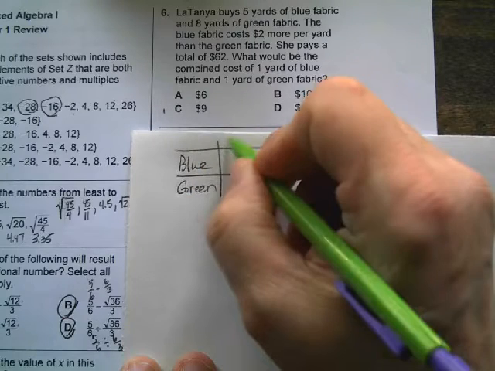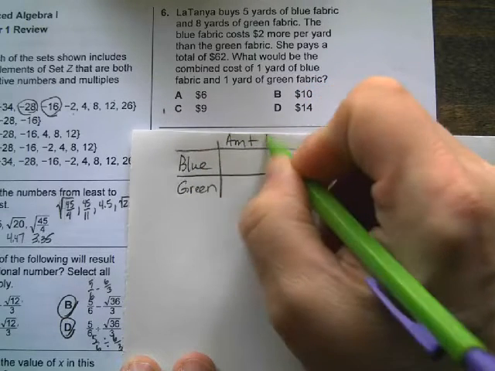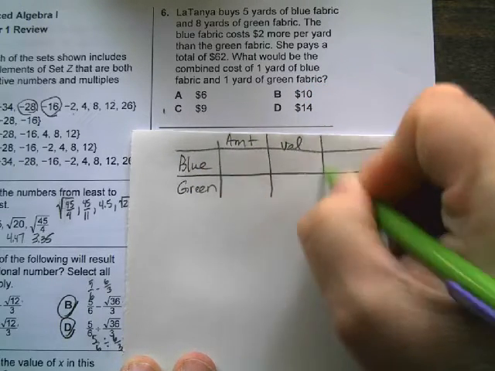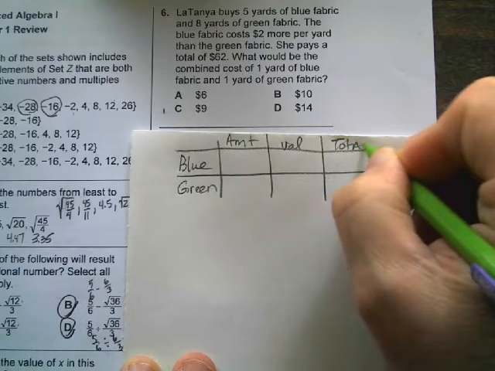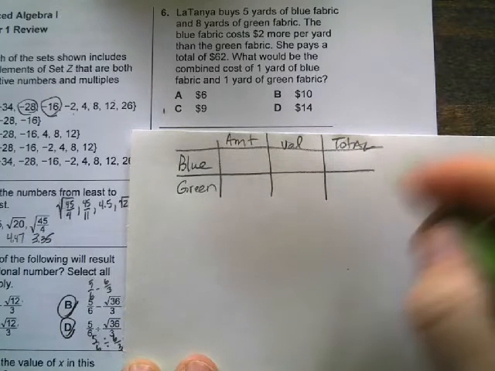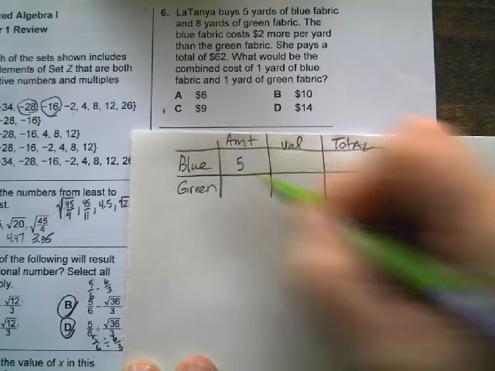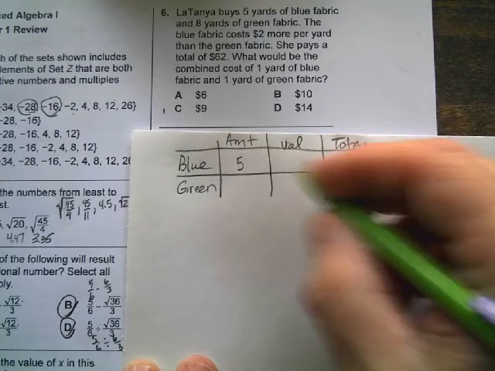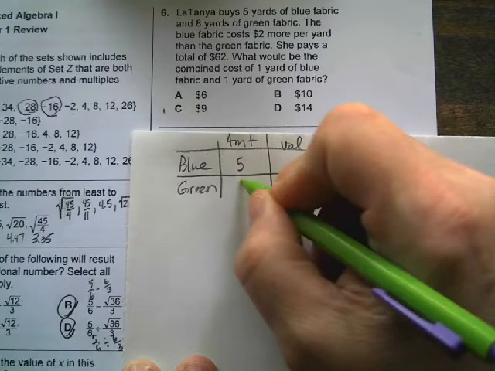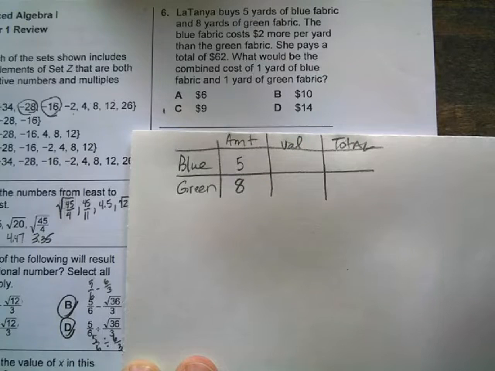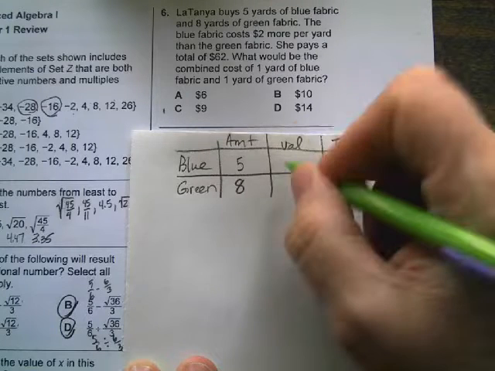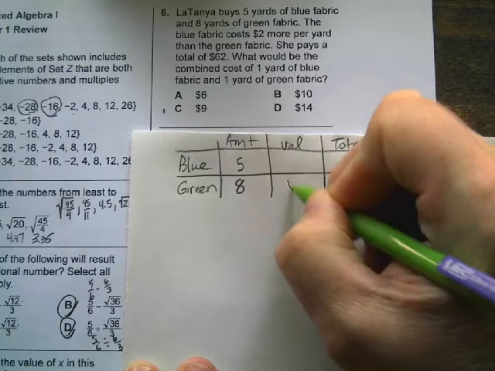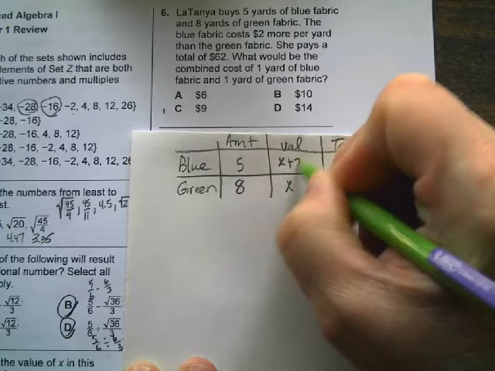Across the top: amount, value, in. She buys 5 yards of blue fabric. It's going to go here. And the blue fabric costs, oh, I'm sorry, and 8 yards of green fabric. That's going to go there. And the blue fabric costs $2 more per yard than the green fabric. So the green would be X, the blue would be X plus 2.